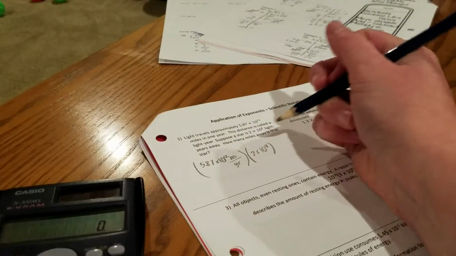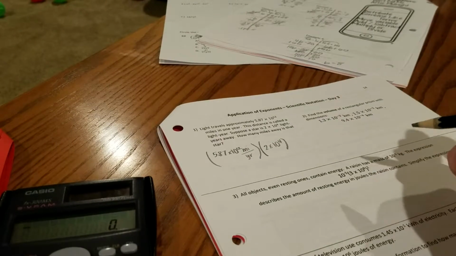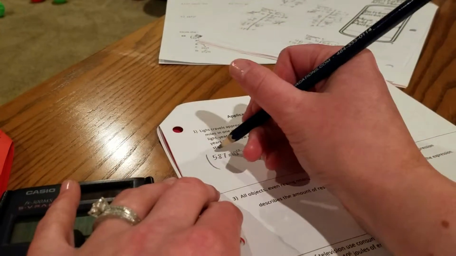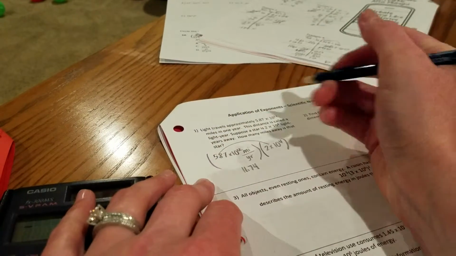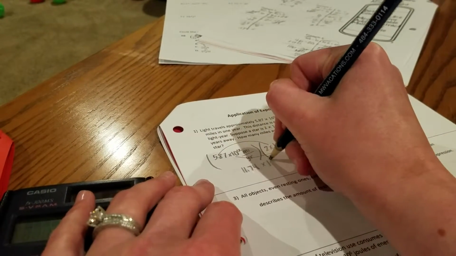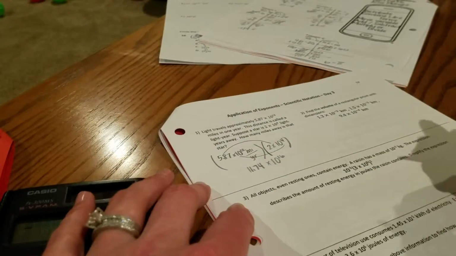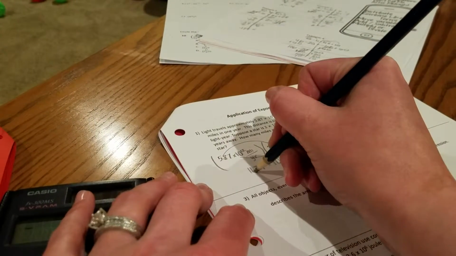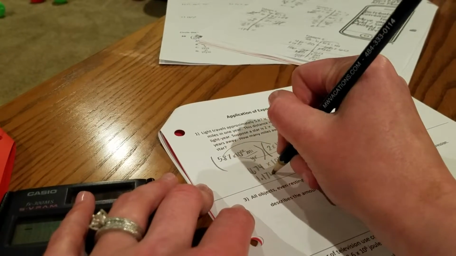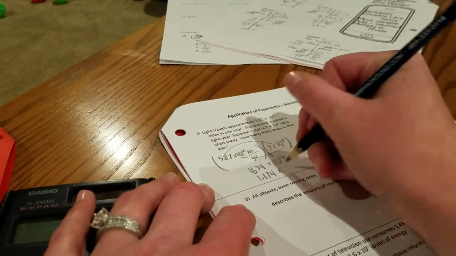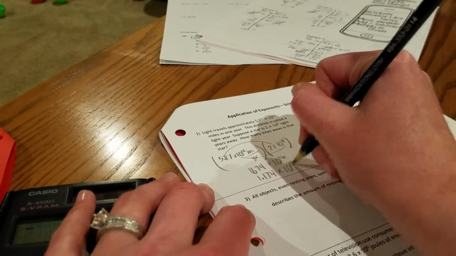So in order to multiply these, we're going to figure out how many miles we're going to get. So again, 5.87 times 2 is going to give me 11.74, and I'm going to get times 10 to the 16th. So this is not in scientific notation, so move it to the left 1. So I get 1.174. That's a loss because it's to the left, so my exponent is going to gain 1 then.